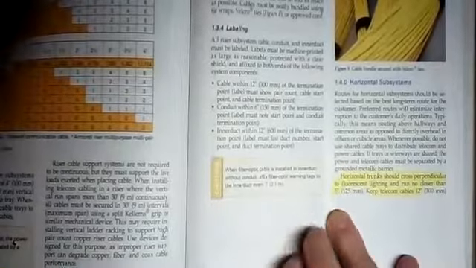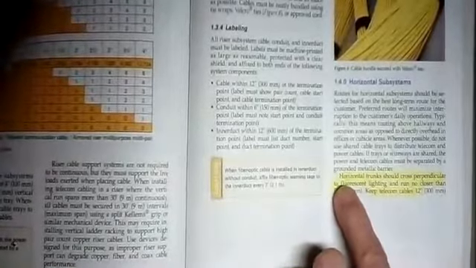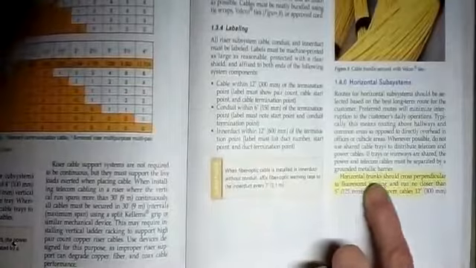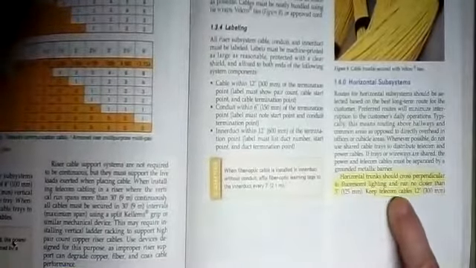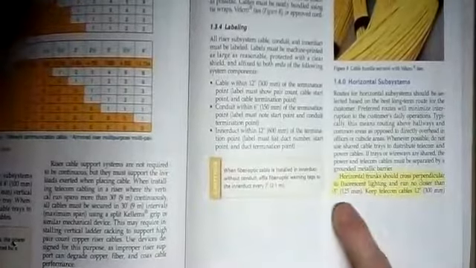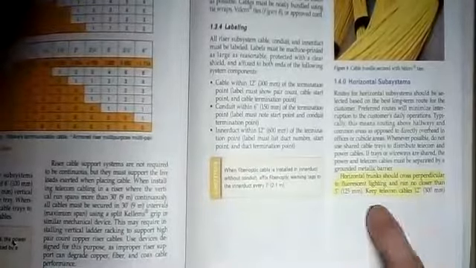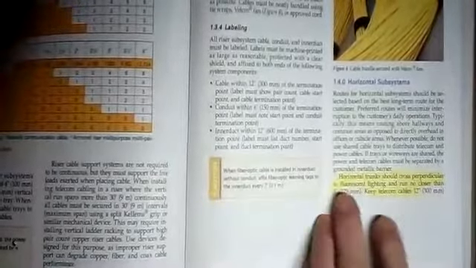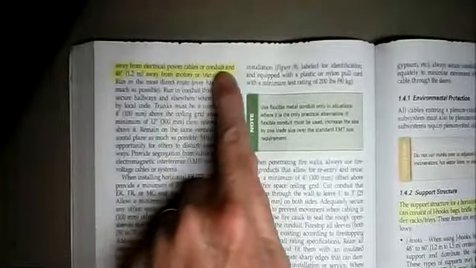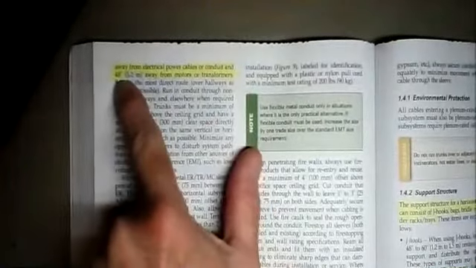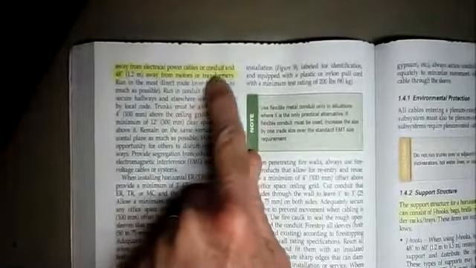Here on page 9, right-hand side, very bottom of the page, very last sentence, horizontal trunks should cross perpendicular to fluorescent lights and run no closer than 5 inches. Keep telecom cables 12 inches, and then on the next page it says away from electrical power cable or conduit, and 48 inches away from motors or transformers.